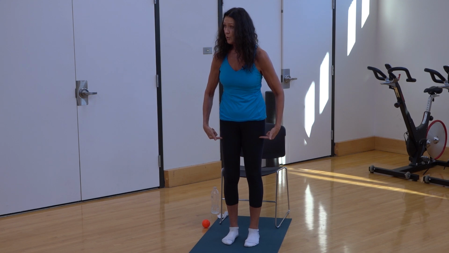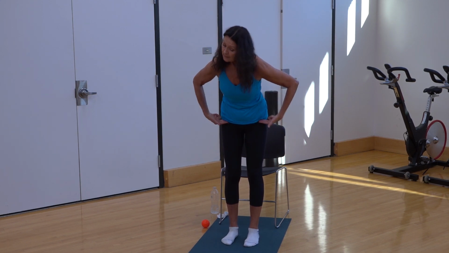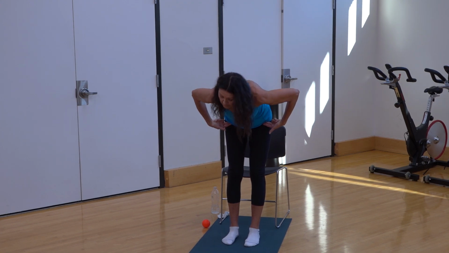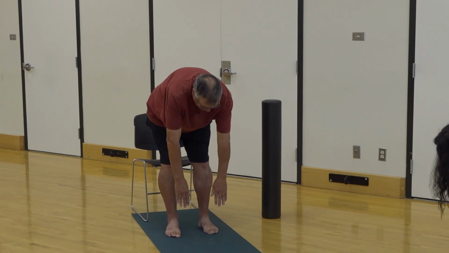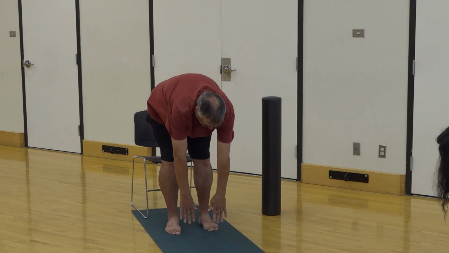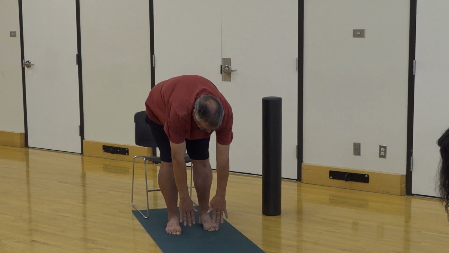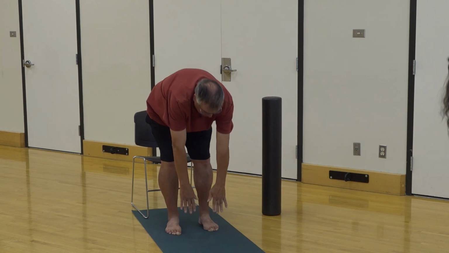Knees are going to stay straight, feet are the same width apart. And this time, again, bend at the hips. You're going to do the same thing as you did before, and just come on forward. Do you notice a difference? Yeah, I'd say three or four inches closer to the ground. Absolutely. All right, slowly come on up.